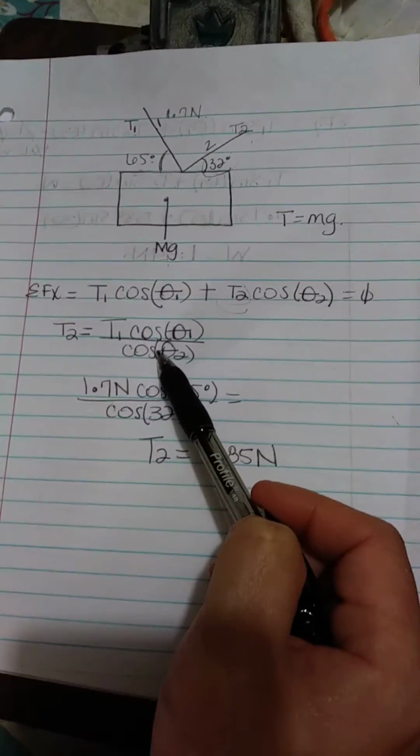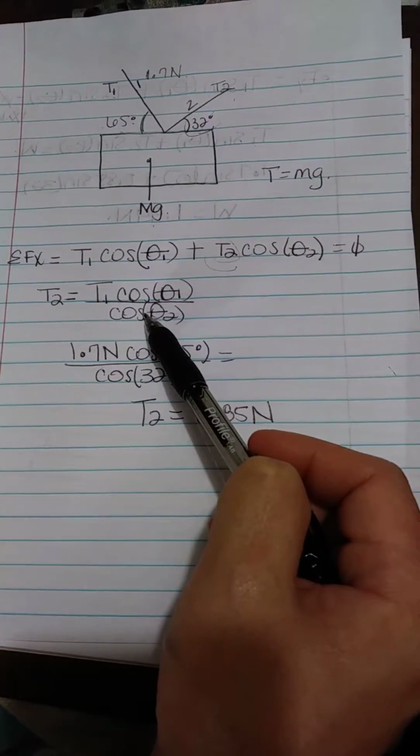Basically, a body at rest will remain at rest unless acted upon. This would be for this concept right here.